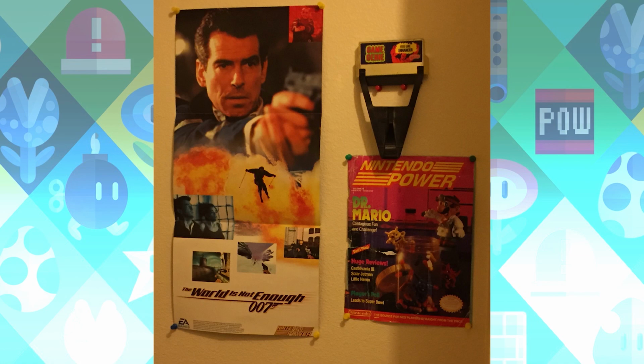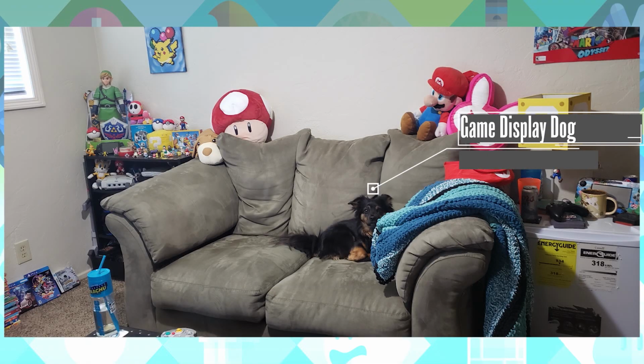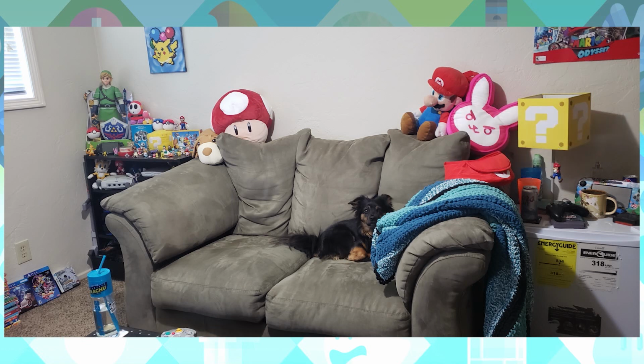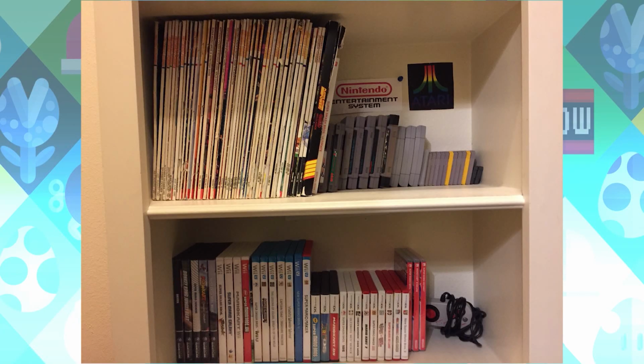And when you're talking about displaying things in your game collection, you want to make sure that if you have a video game display dog, that it's prominently displayed on your couch at the proper angle so that it looks optimally cute.